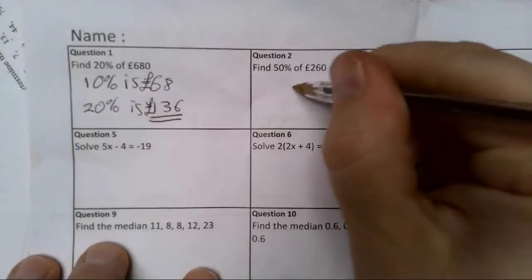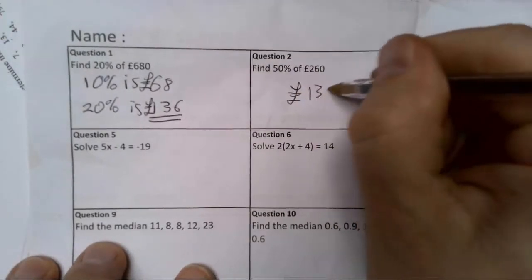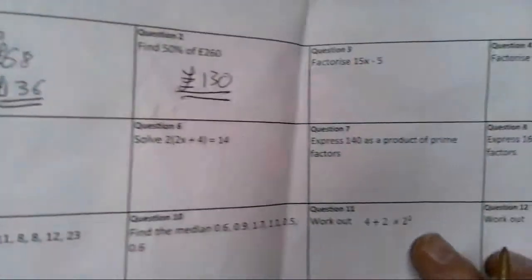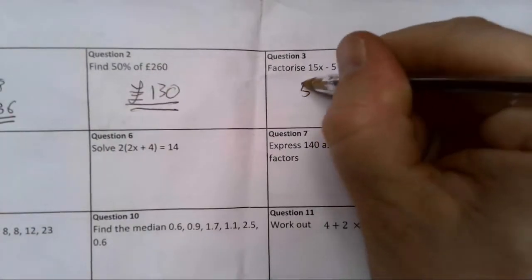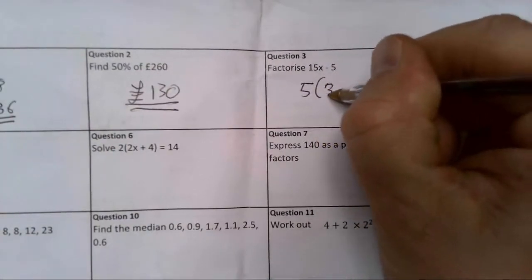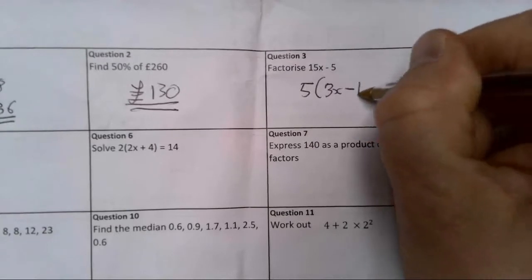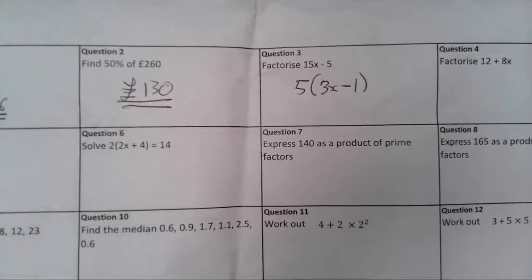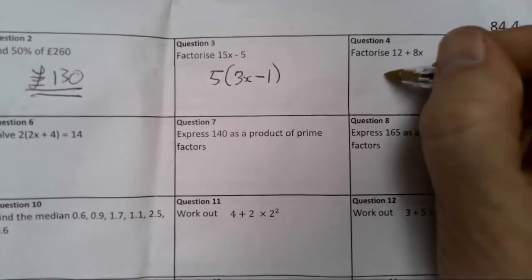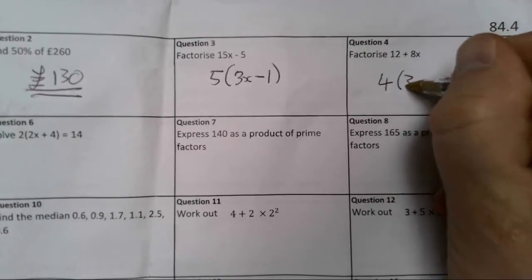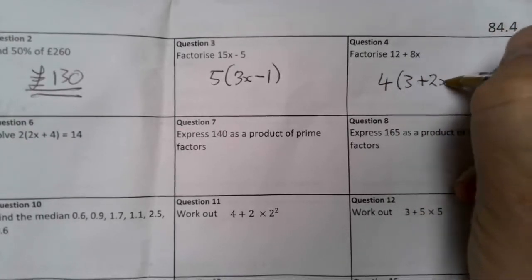50%, just half it, which is £130. Factorizing, common factor of 5, 5 times by 3x, and then 5 times by minus 1. Factorizing again, common factor of 4, so I've got 3 plus 2x.